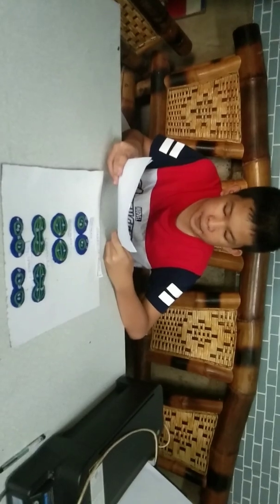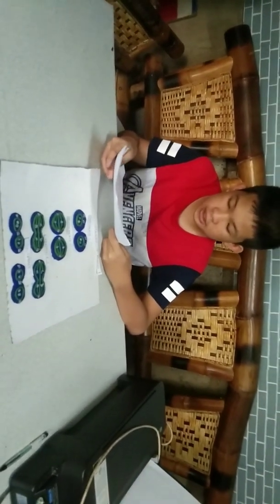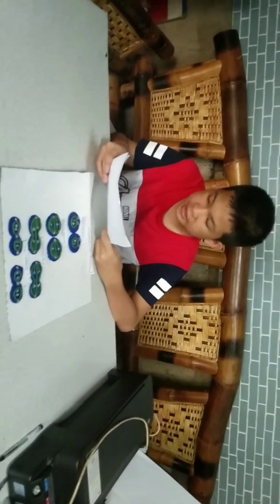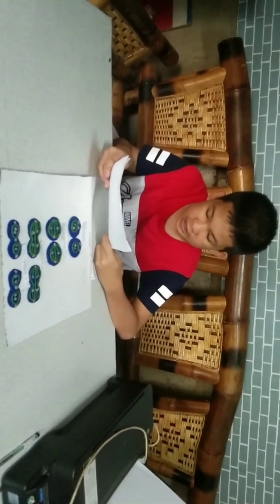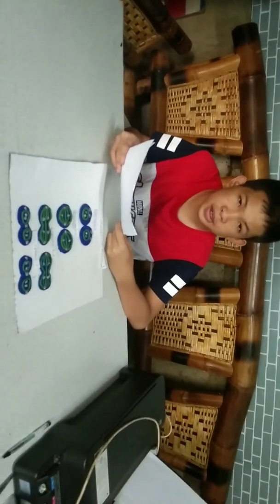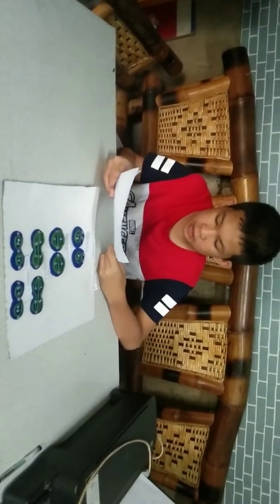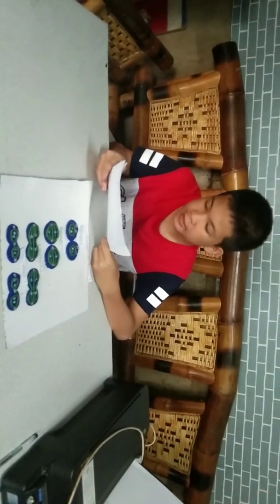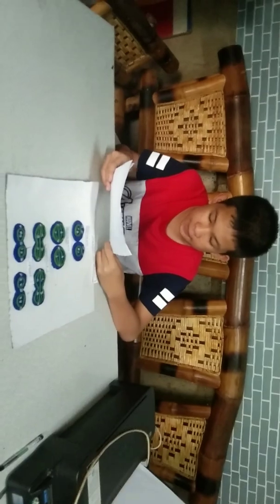The events that happen in this stage are: spindle fibers from opposing centrosomes connect to bivalents at centromeres and align them along the middle of the cell. The third stage is anaphase 1. The events that happen in this stage are: spindle fibers contract and split the bivalent. Homologous chromosomes move to opposite poles of the cell.